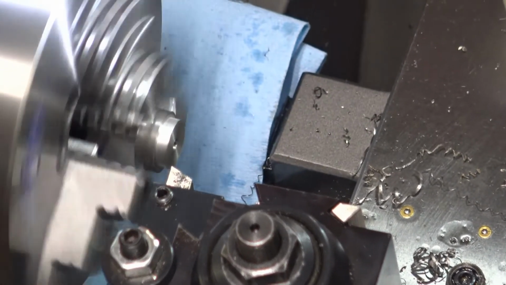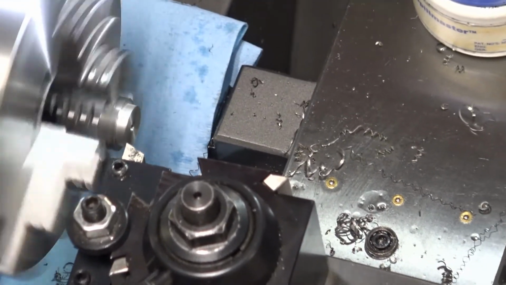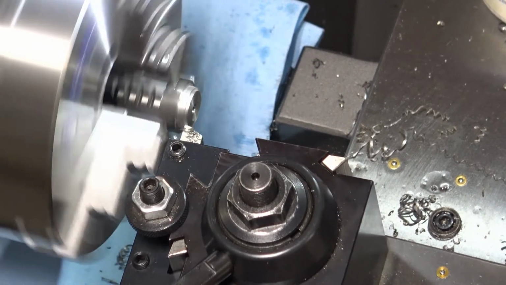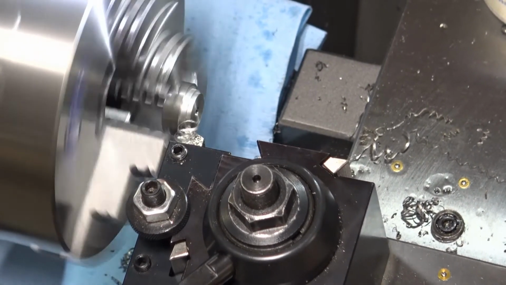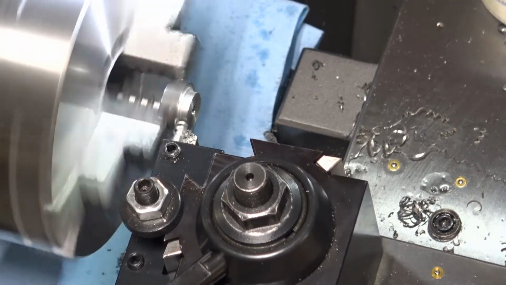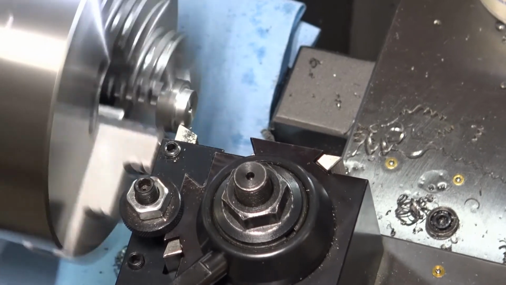I'm going to move in another 100 thousandths. Cut to a Z depth of 180 and back out.